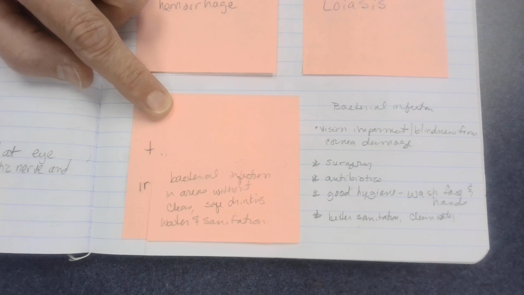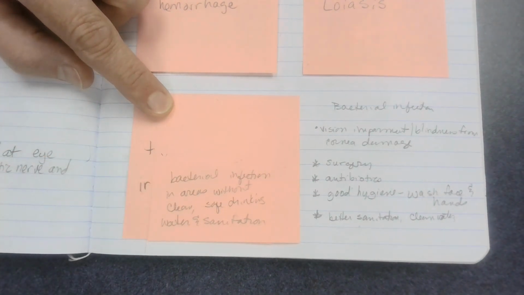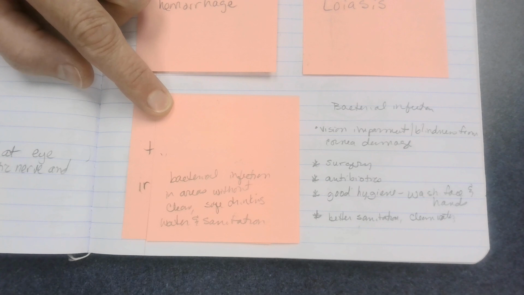So trachoma is a bacterial infection in areas without clean, safe drinking water and sanitation. Symptoms of this bacterial infection are vision impairment / blindness from cornea damage. To take care of this infection, we need surgery, antibiotics, good hygiene, washing your face and hands, and then access to better sanitation and clean water.